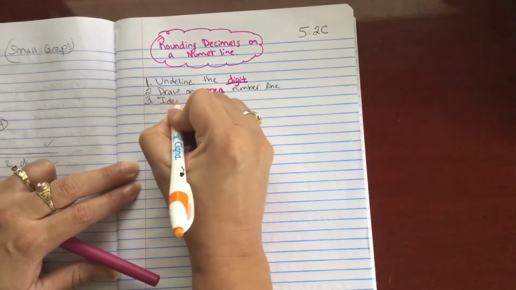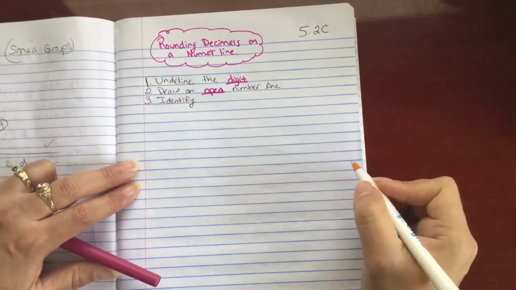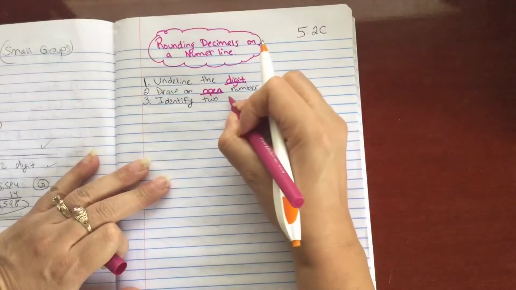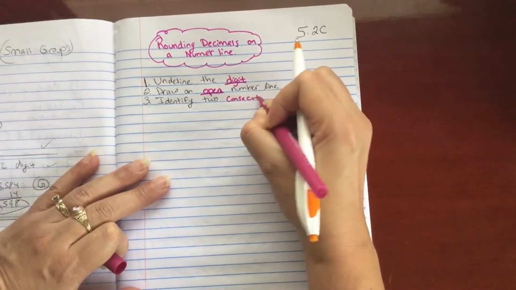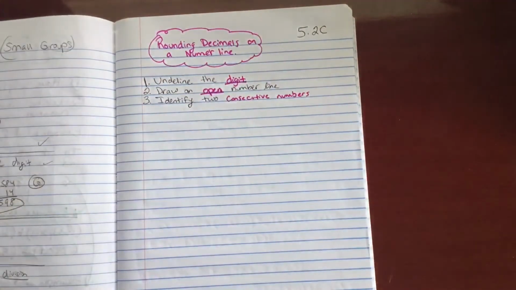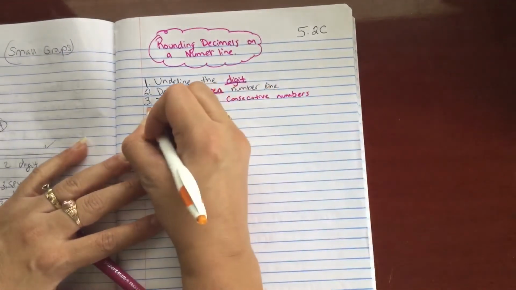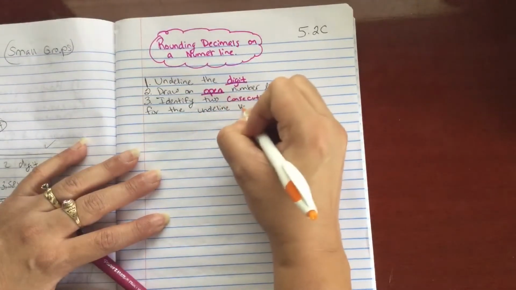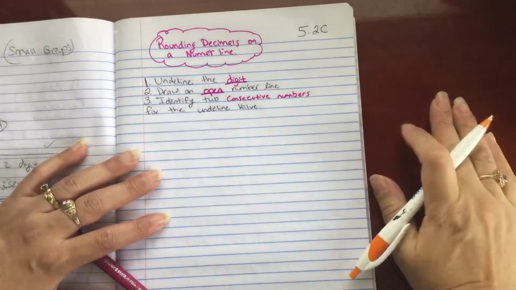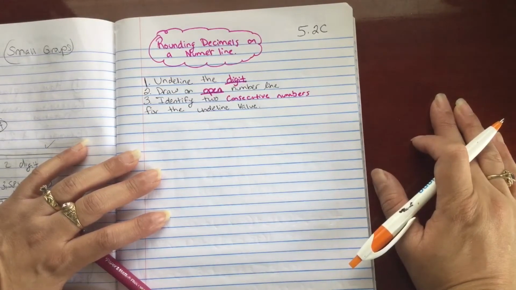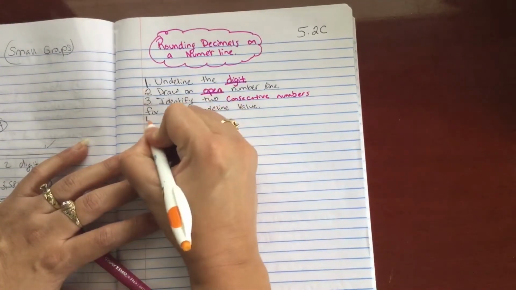Step 3, identify two consecutive numbers for the underlined value. Consecutive numbers are numbers that follow. For example, if you underline the number 10, the consecutive numbers, or the numbers that follow, are 11, 12, right? The numbers that follow.